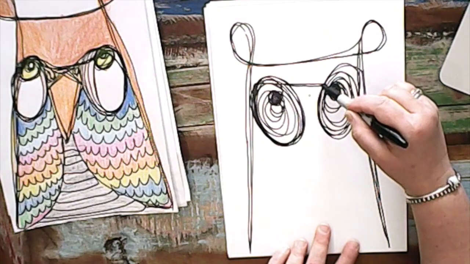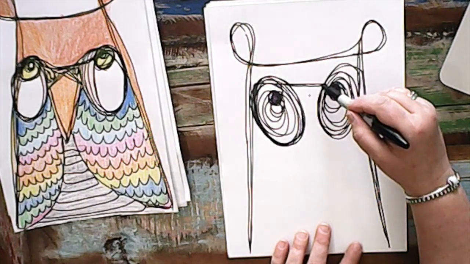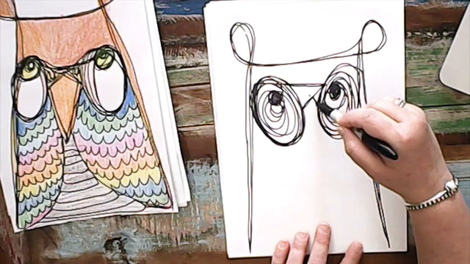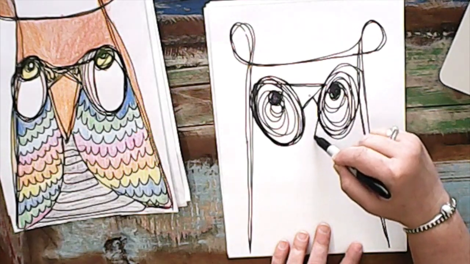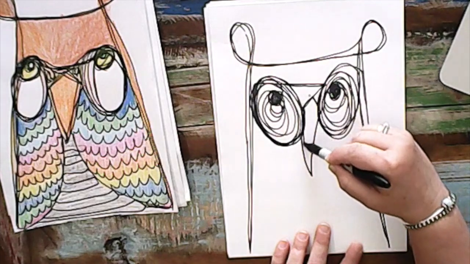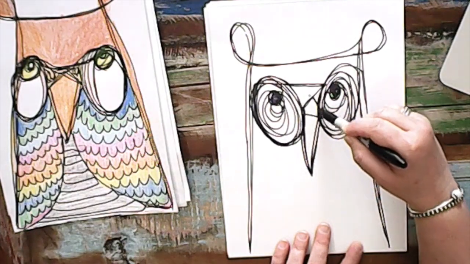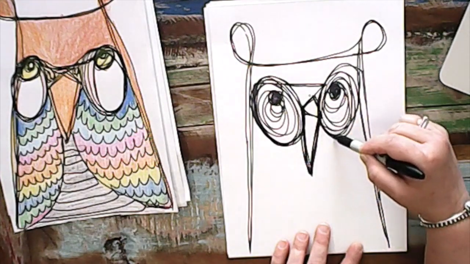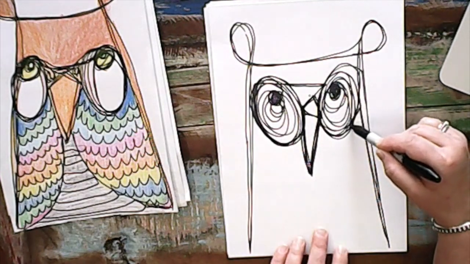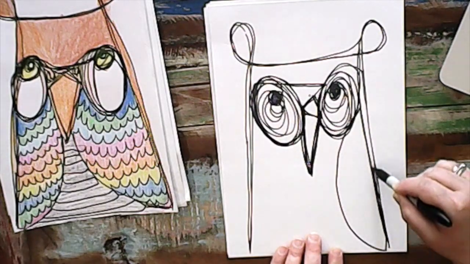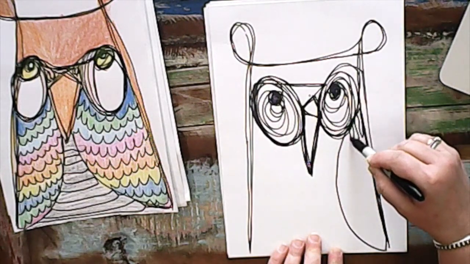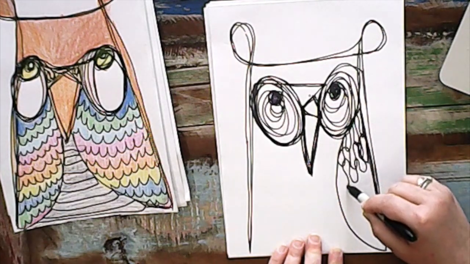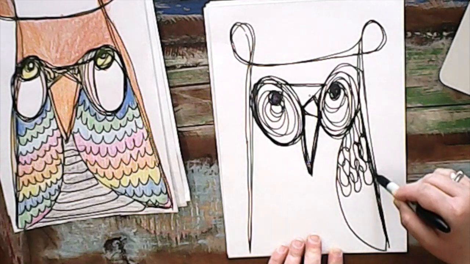When I finish doing the eyes, I'm going to do the nose. Now I'm going to come down to do the nose here, and I'm going to do a triangle in the middle, and I'm going to do a long pointy beak that comes out. So I've got a triangle at the top, a triangle at the bottom. Then I'm going to come around the eye, and I'm going to go around and do some wings. I like to do kind of a swirly line. It's quite fun to do continuous lines.